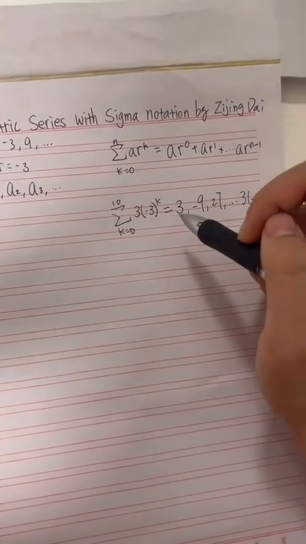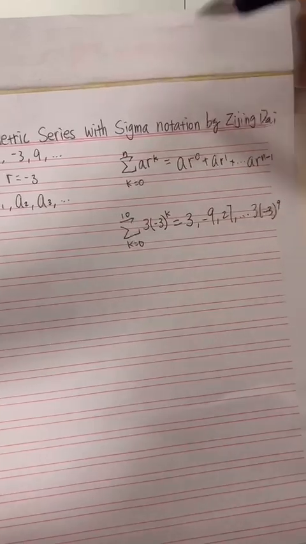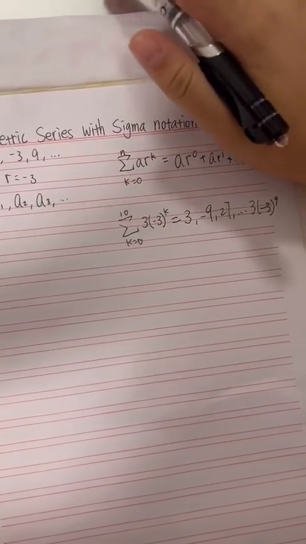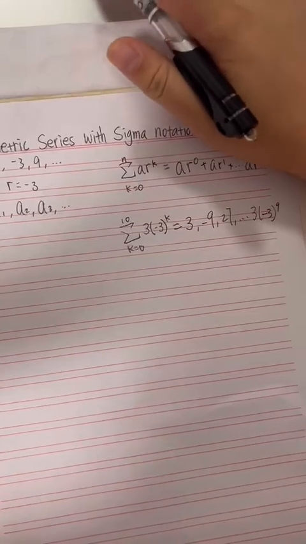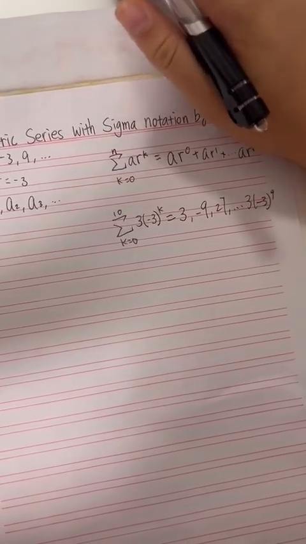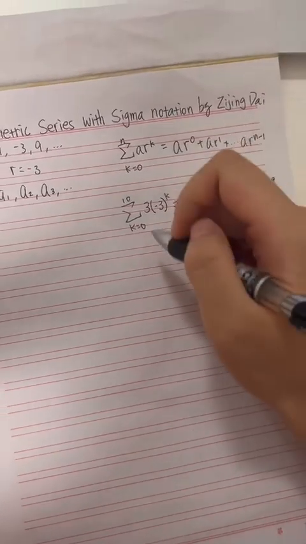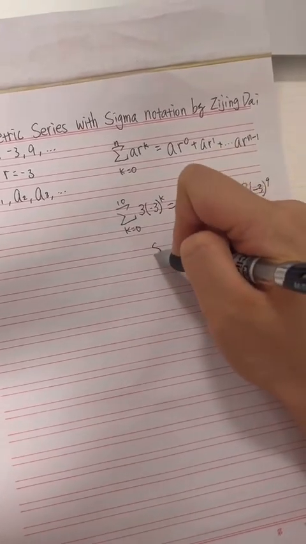And to calculate the sum of this sigma notation, this series of numbers, we actually have an equation. This is the equation called the sum of geometric series, and it looks like that.